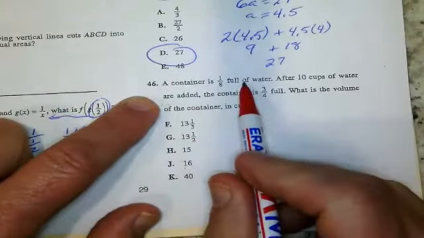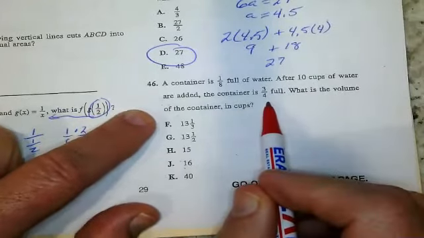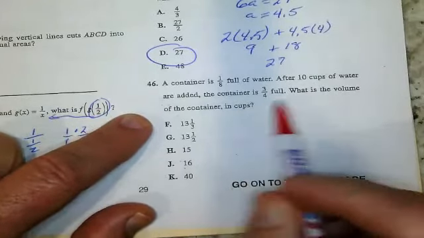Okay, a container is 1/8 full of water. After 10 cups of water are added, it is 3/4 full. What is the volume of the container in cups? So we're trying to find X. So X is going to represent the volume. We could use V, but I prefer X. I'm just old fashioned that way.